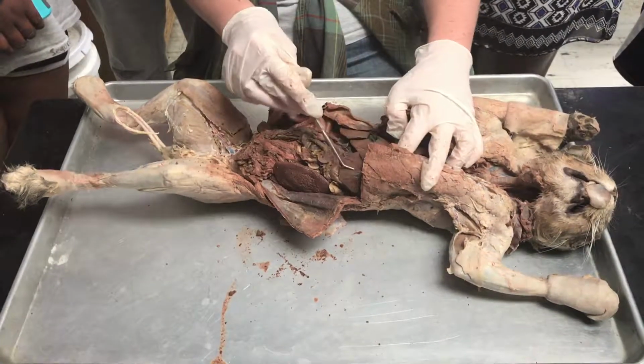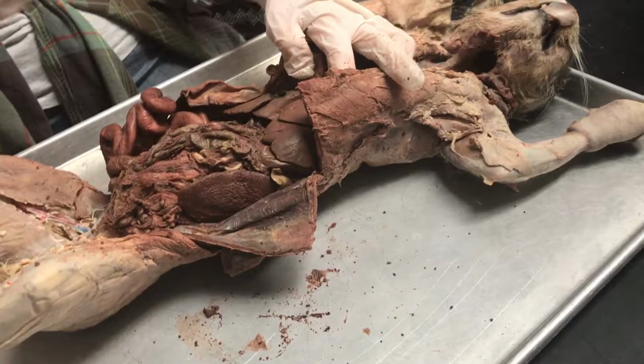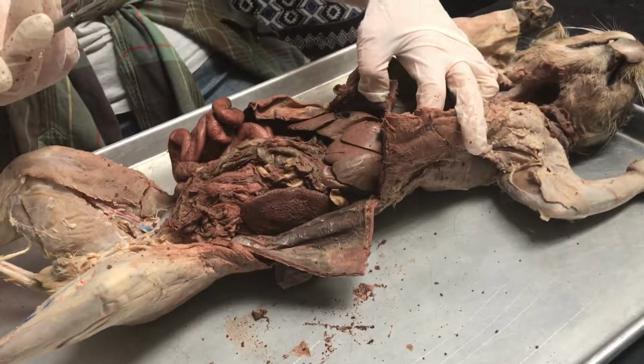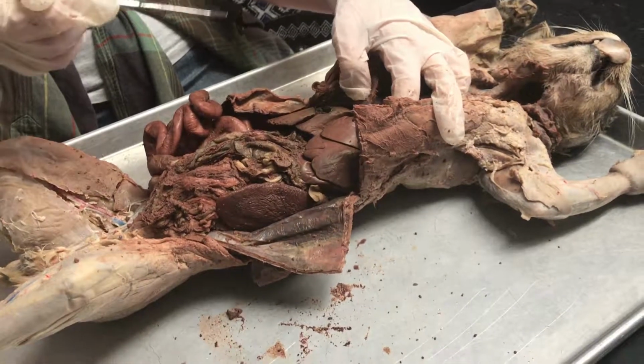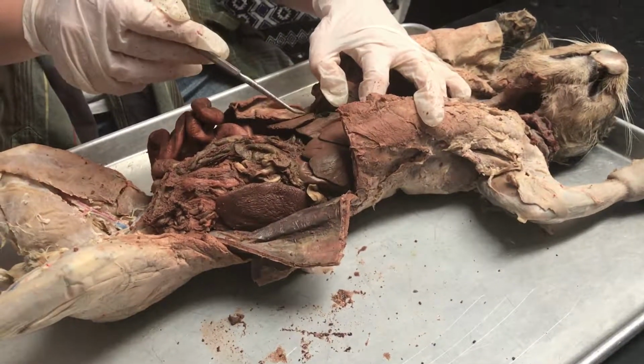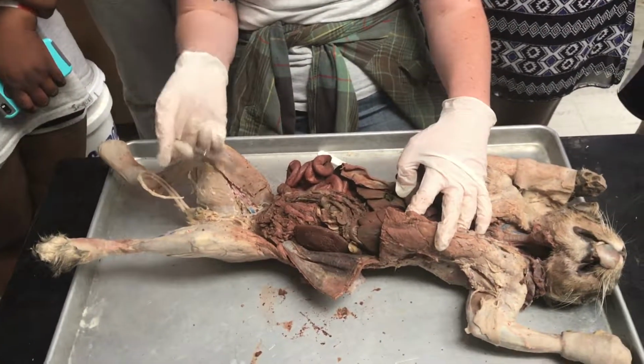The liver is a large multi-lobed organ that aids in the breakdown and the clearing of toxins from the body. Like after a night out of heavy drinking, your liver works very hard to clean you up and bring you back to normal. The liver also makes bile. Bile helps emulsify fats.